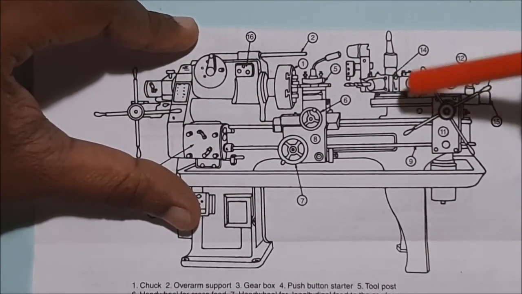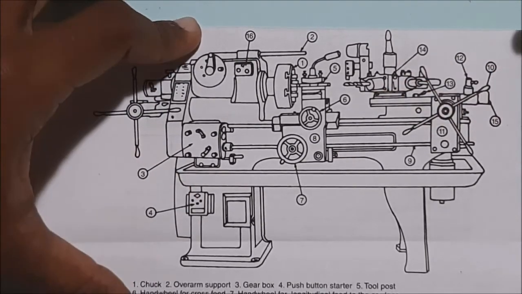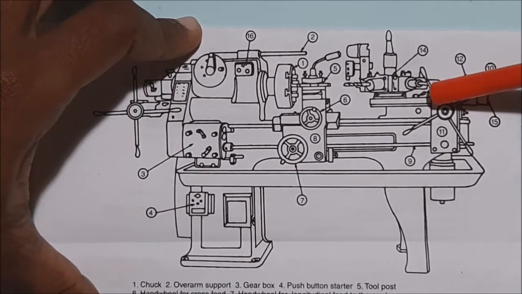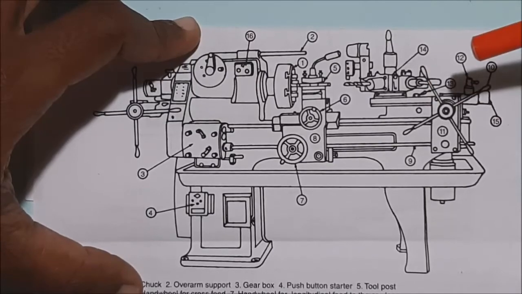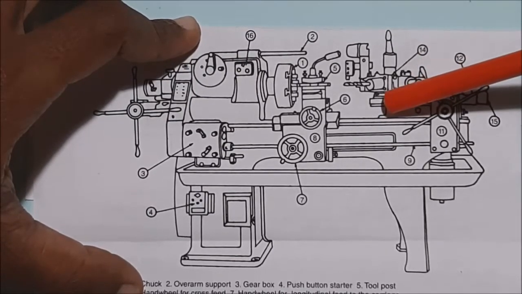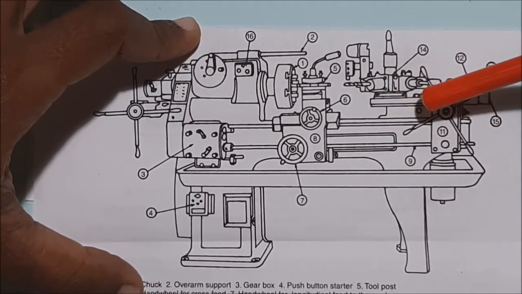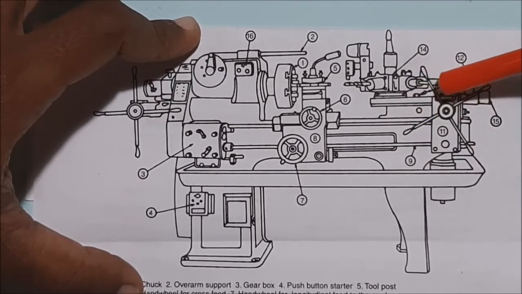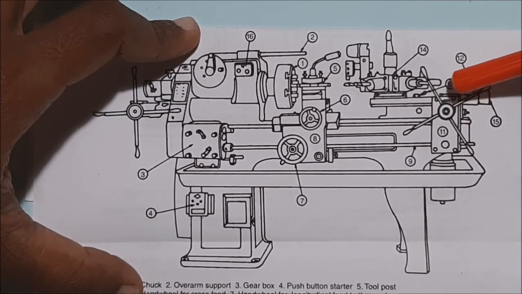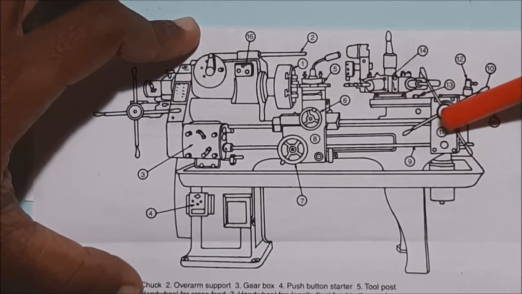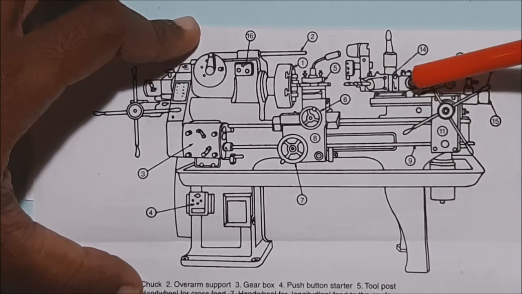The only difference is there's a separate guideway. Here you can see the separate guideway. Then it is mounted on the lathe bed, and it also has a separate guideway to feed the tool. By rotating this hand wheel, the tool can feed.